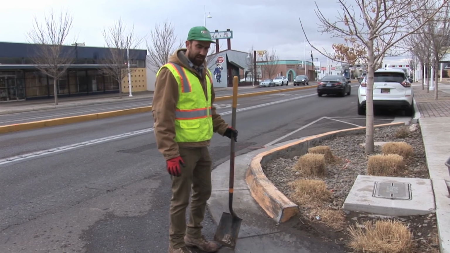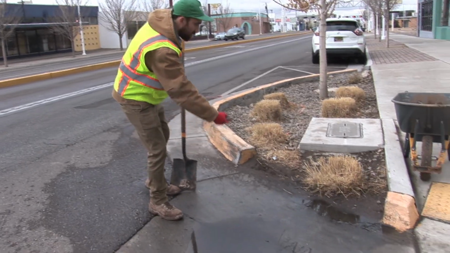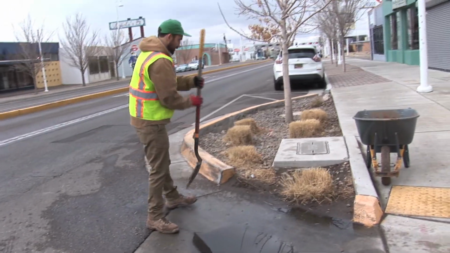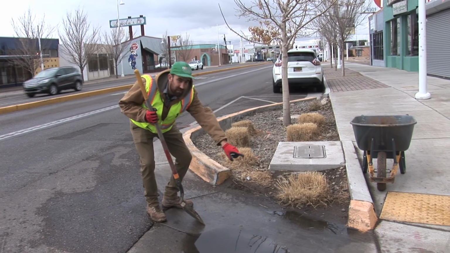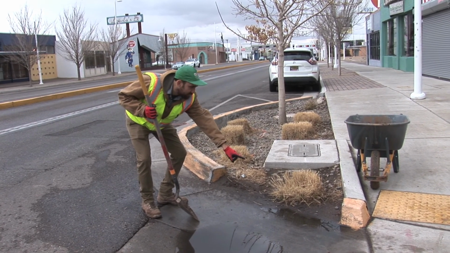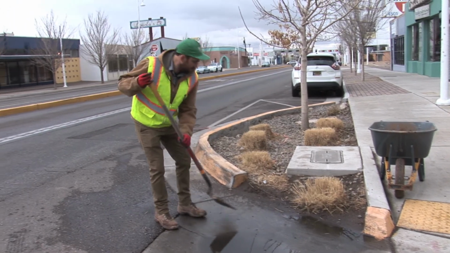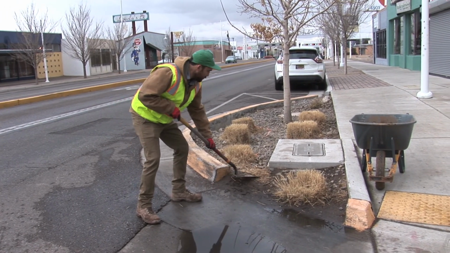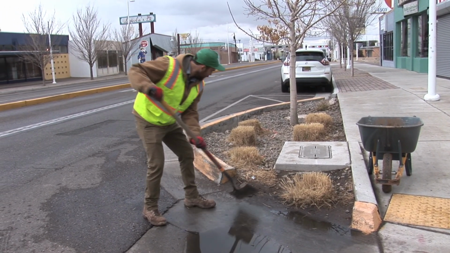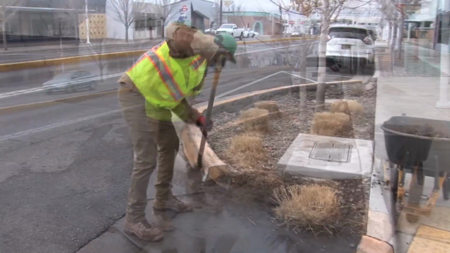So as we can see here with the puddling that's happening right before the bump out, our inlet is clogged. So all of the sediment that has traveled down has built up in front of this grass and built up right where we need the water to go. So what we need to do is remove all of this sediment, remove this grass, and allow the water to get into the basin.